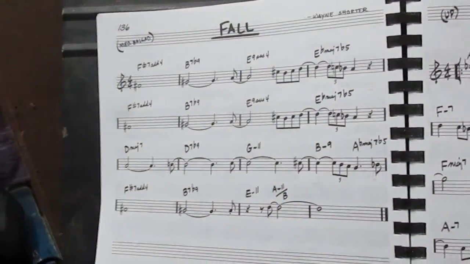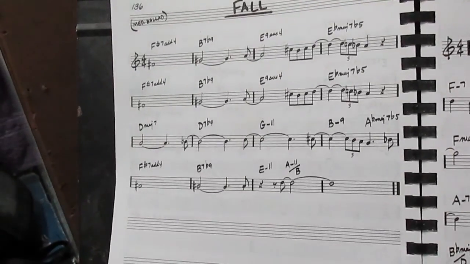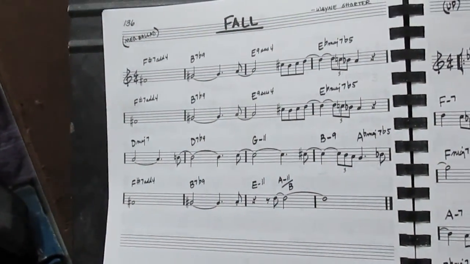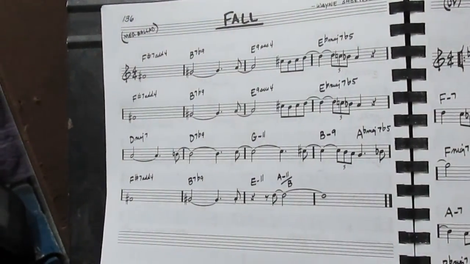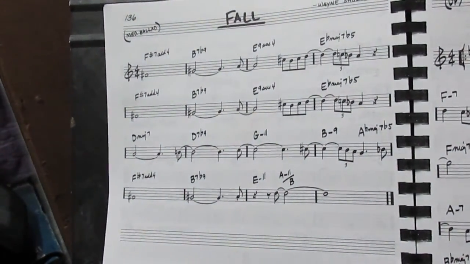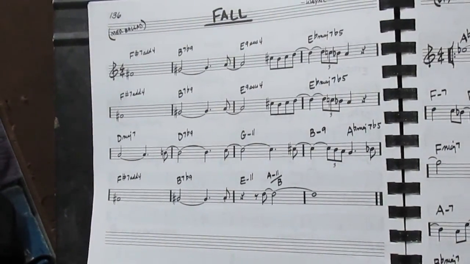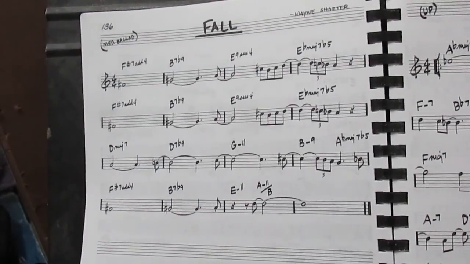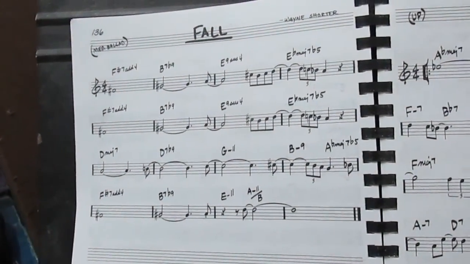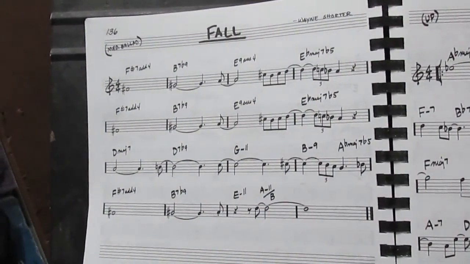Now if you want to look at interesting scales here, for F sharp, you could use just an F sharp minor. That B7 flat 9 is a perfect place for a wholly diminished or a diminished whole step scale. And then E sus again. And then an E flat major flat 9, which is just Lydian. It should say sharp 11, not flat 5.